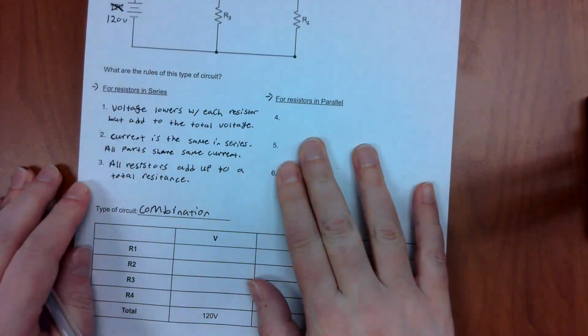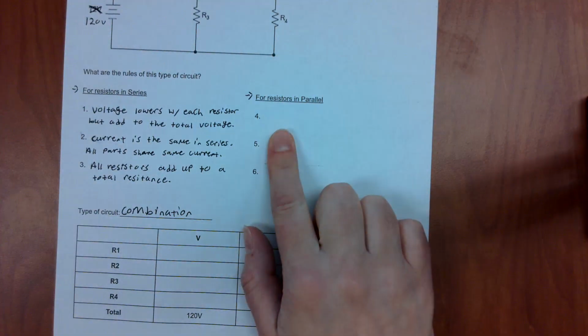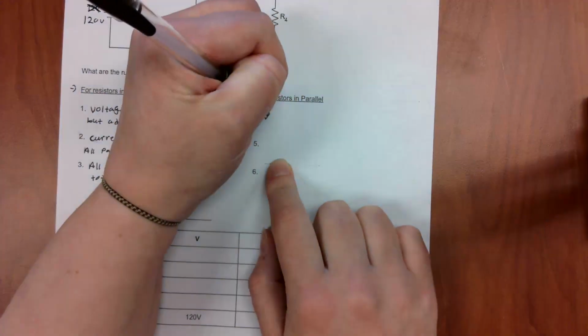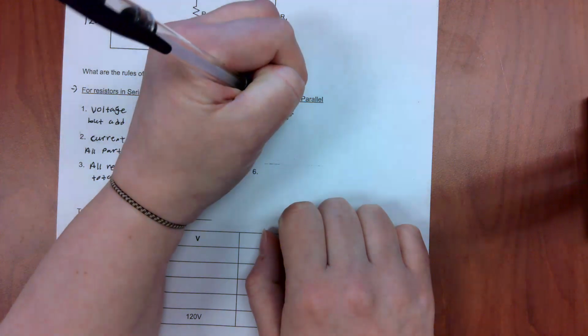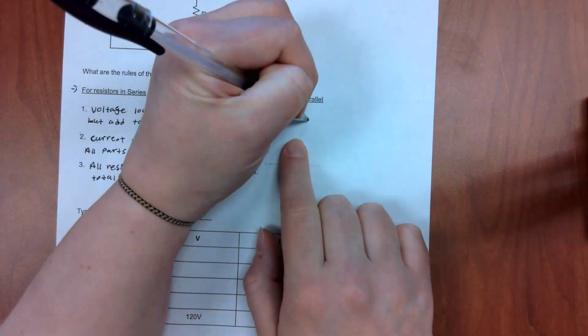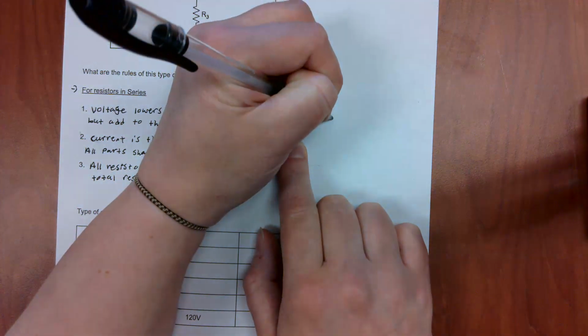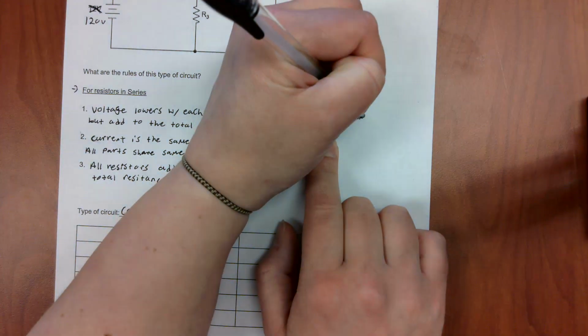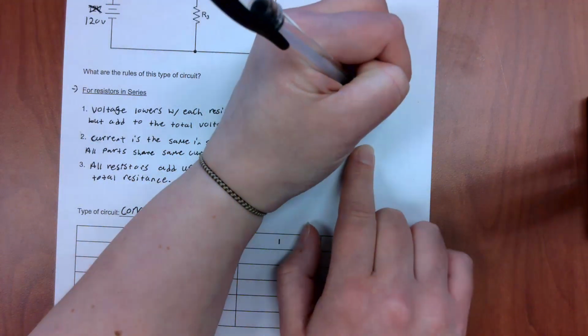For the stuff in parallel, our first rule deals with voltage. So voltage is the same in each branch.